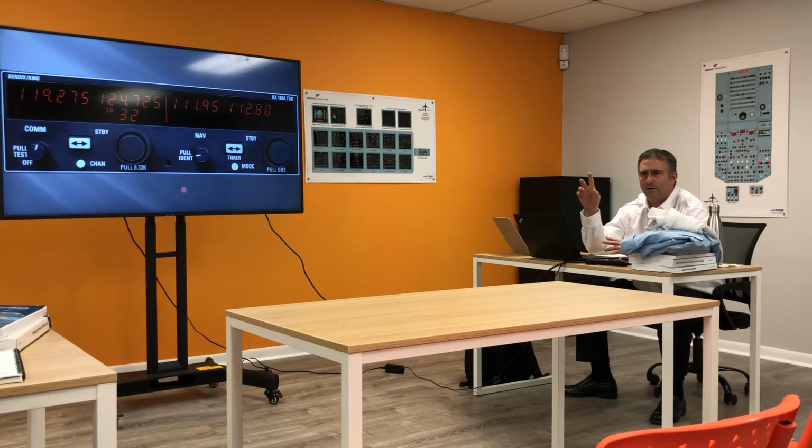Some of them are the Narcos, some are different radio types. Some of them are the Garmin units, the 430 and 530 or 630. I think one of them has a touchscreen, right? 4.1 Mike Echo has a little touchscreen in it. Okay, that's fine. All sorts of different radios that we can use.